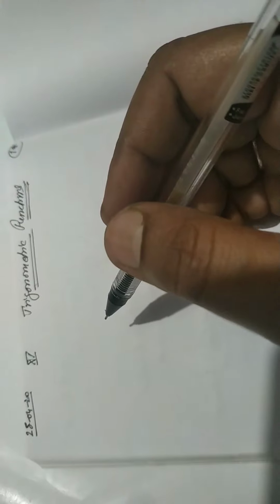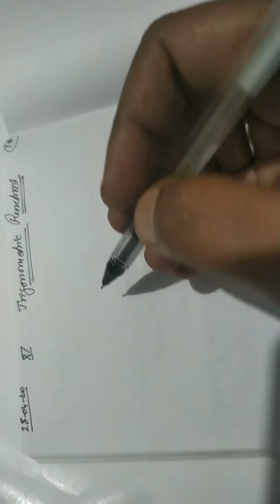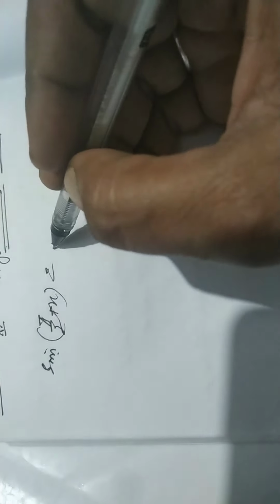In previous sessions we have discussed the allied angles and the rules of trigonometric ratios, and today we will discuss the shortcut rules of that. We discussed in the last session that sin(π/2 + x) is equal to cos x. Now we will discuss the shortcut rules of this.